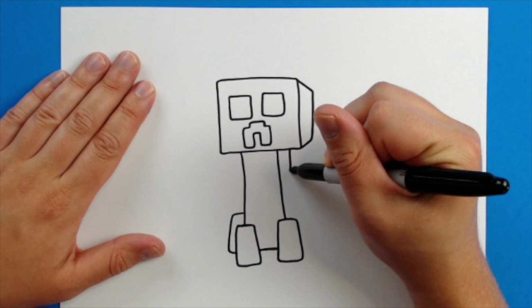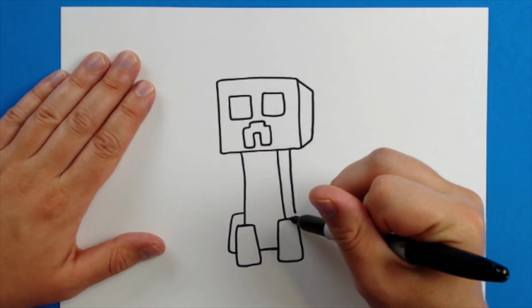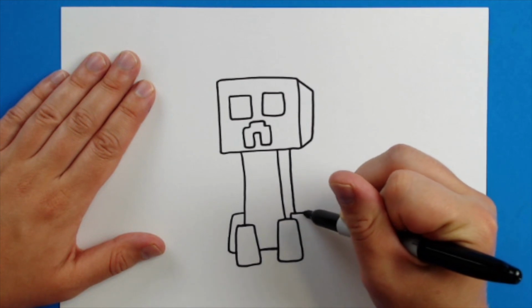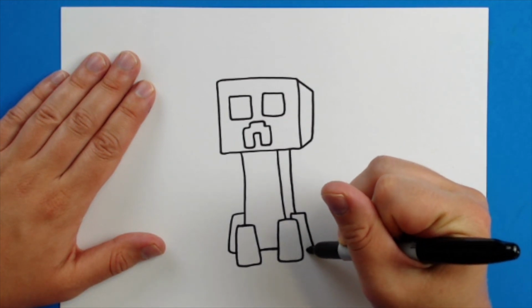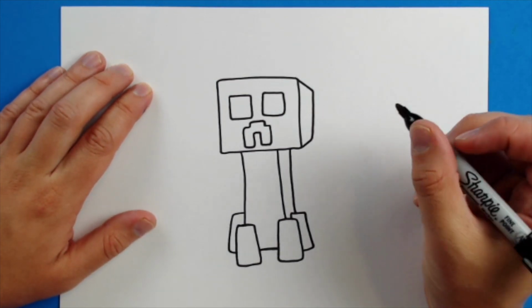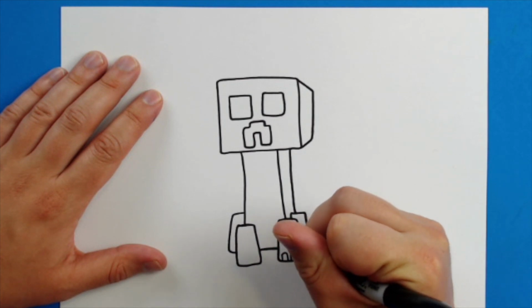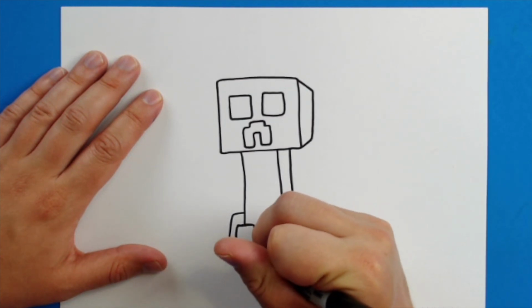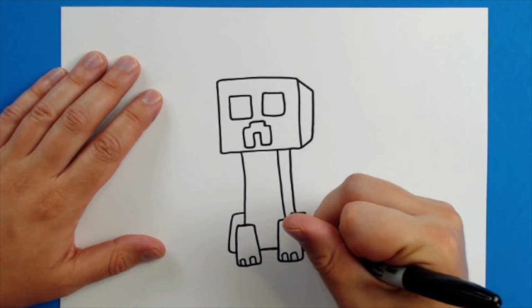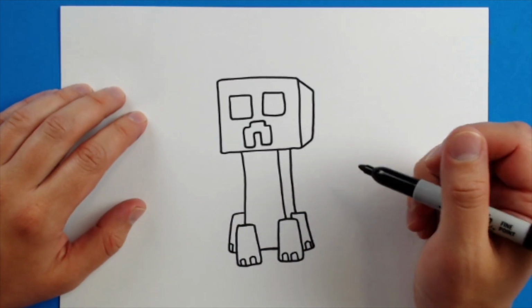Then starting right here, I'm going to draw a line that just kind of comes down. And then right here, I'm going to go up, over, down, and then over again for another leg. Then I'm just going to add two little squares on the front legs for some toes. And then I'll put one on the back leg for some toes.